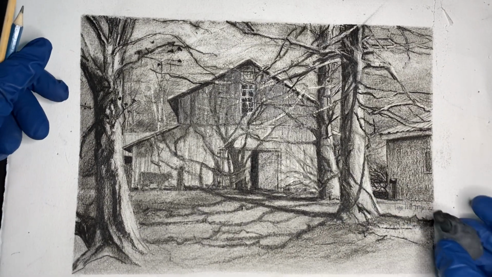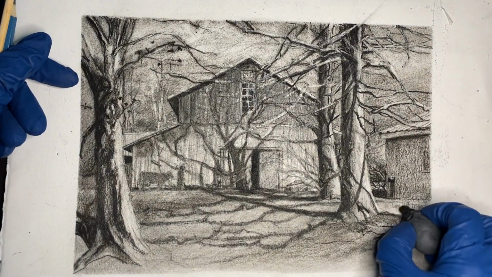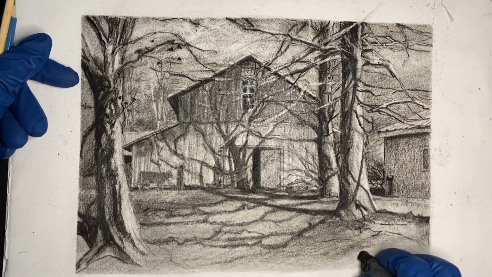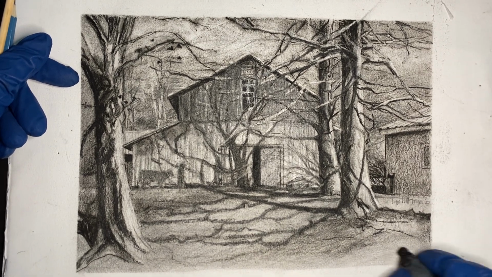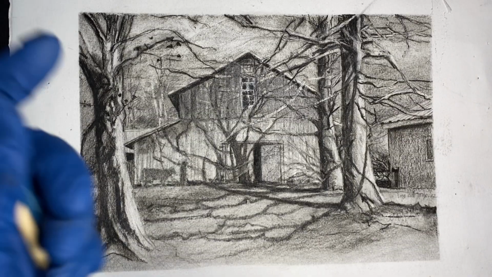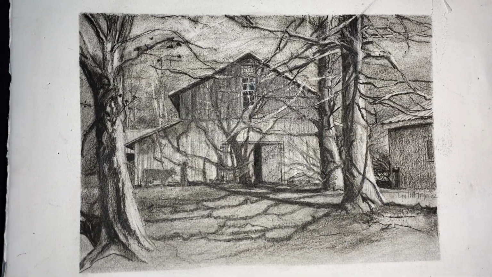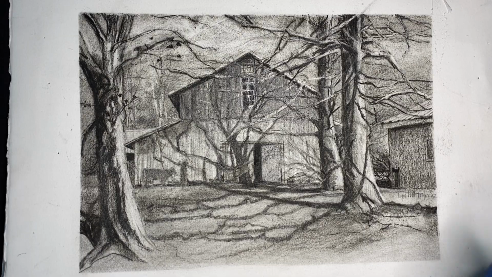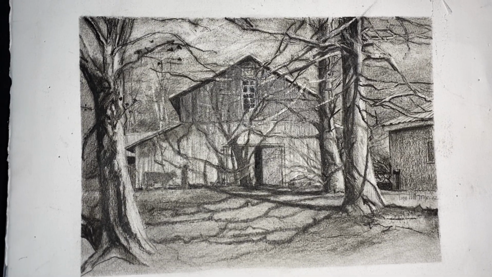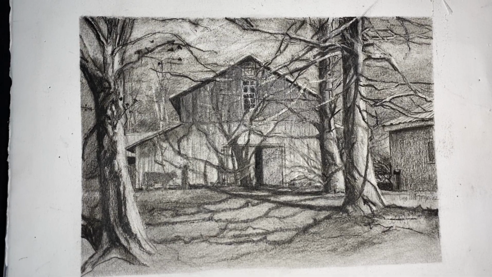I have not gone in with it, and I haven't sprayed it. I haven't fixed it, so you can't take off, because you can still go back in it, and you can always go back in with your charcoal pencil or graphite. All right, so that's just a little bit of how to get them done from the outside.